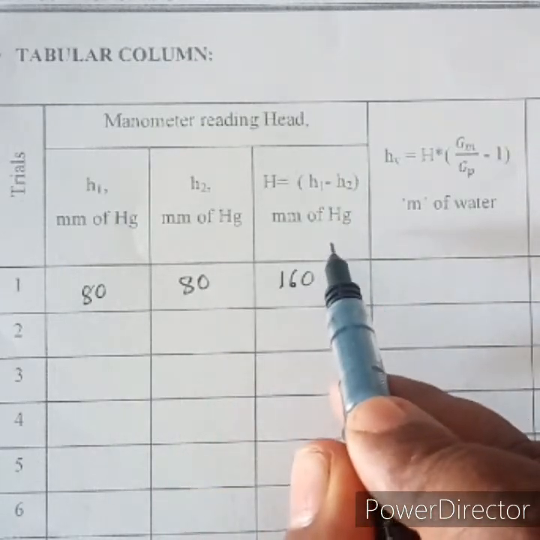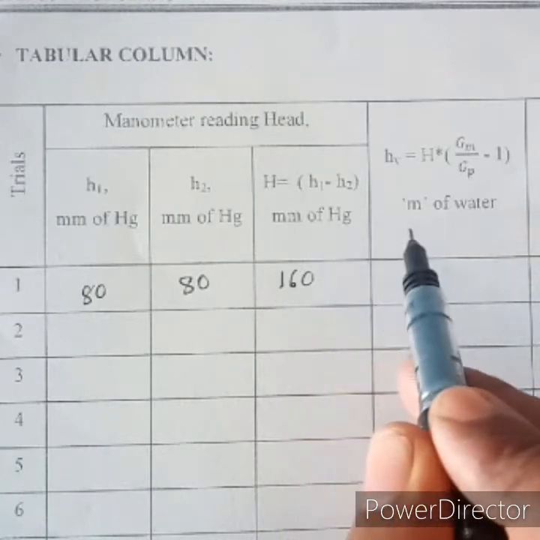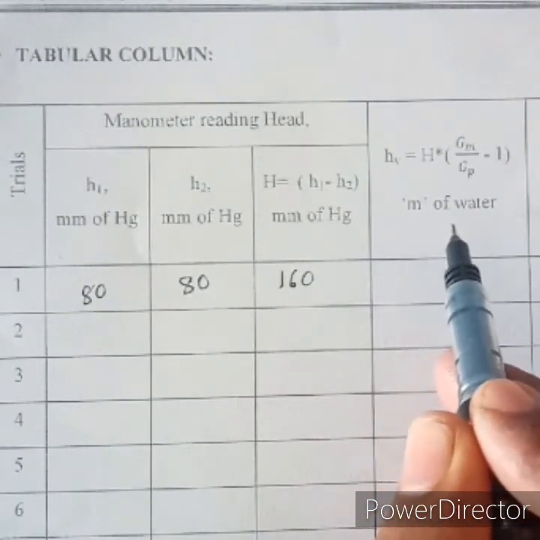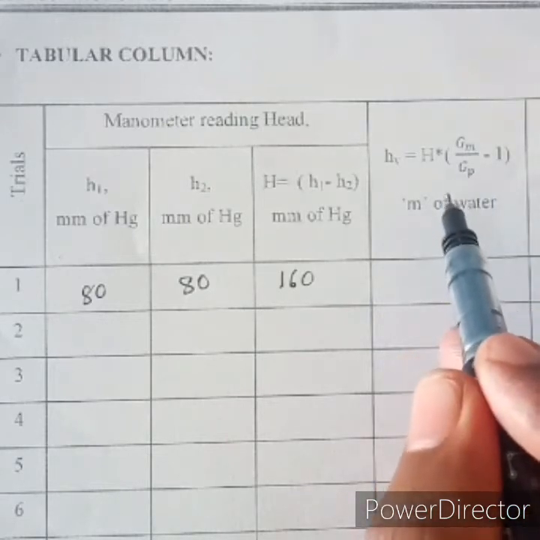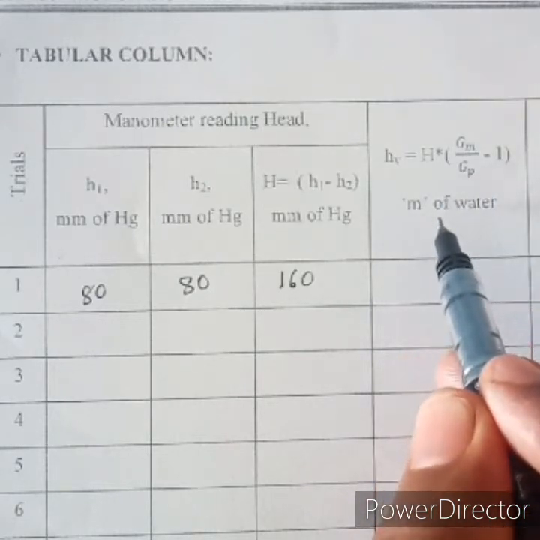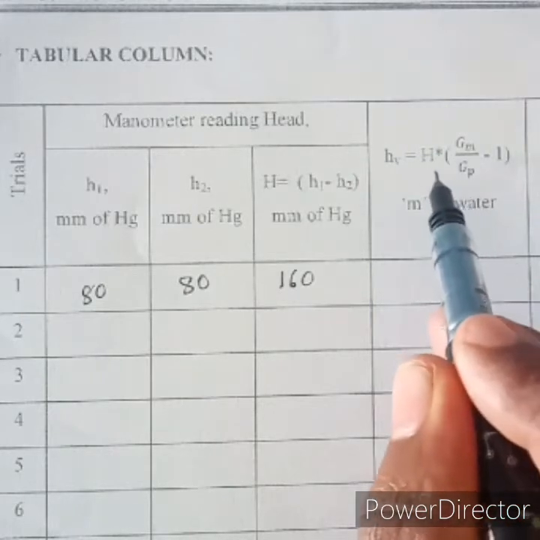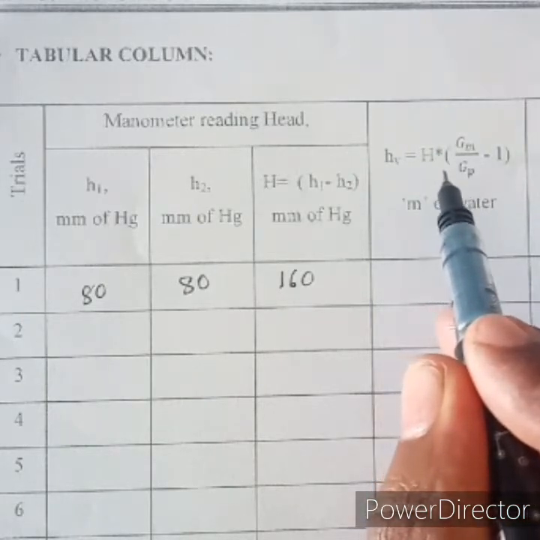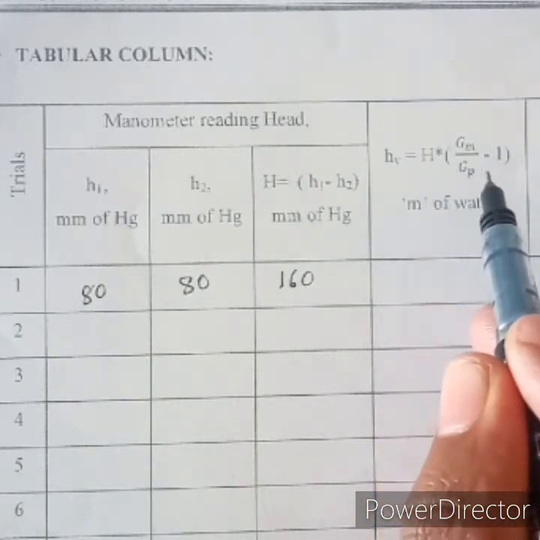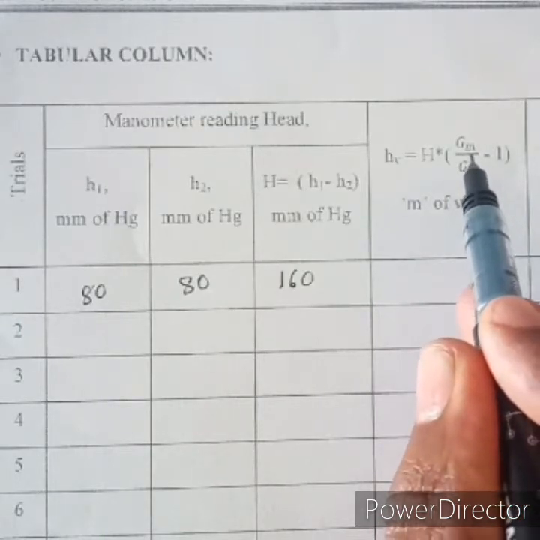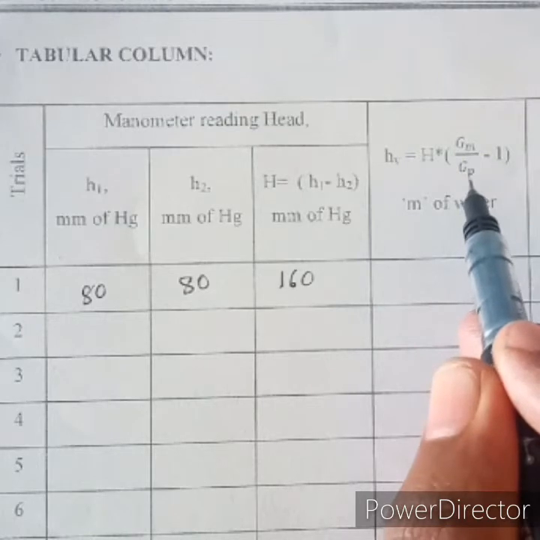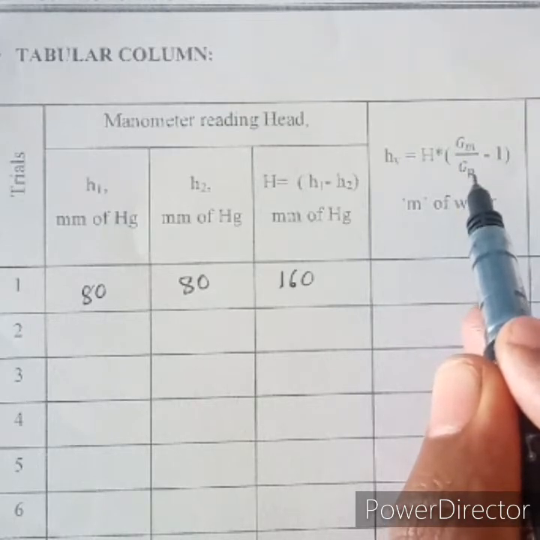This reading is in terms of mm of mercury, which should be converted in terms of meter of water. The formula used to convert the orifice head is HV equal to H into (Gm by Gp minus 1), where Gm represents the specific gravity of the manometric liquid and Gp represents the specific gravity of the pipe liquid.